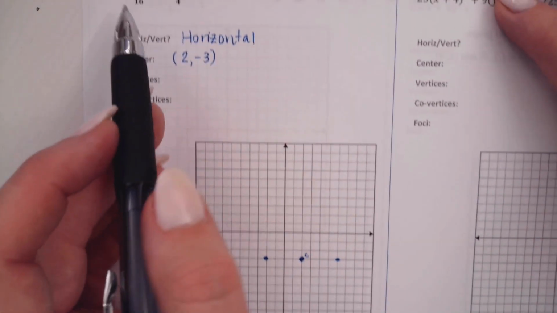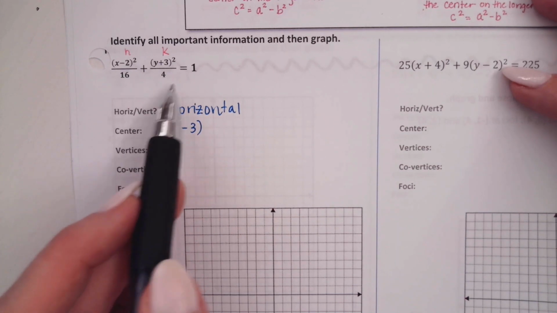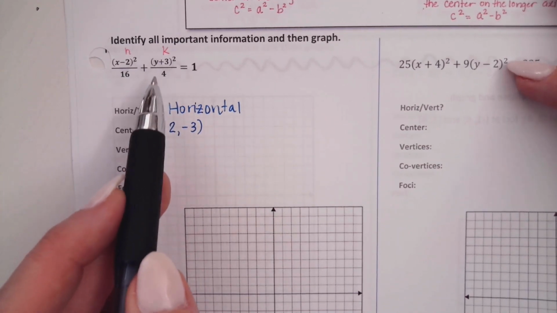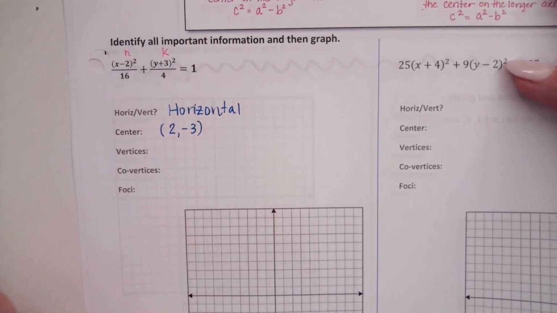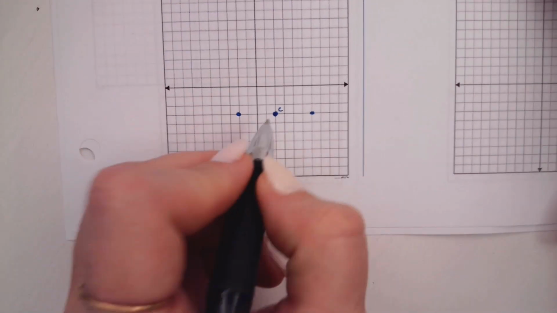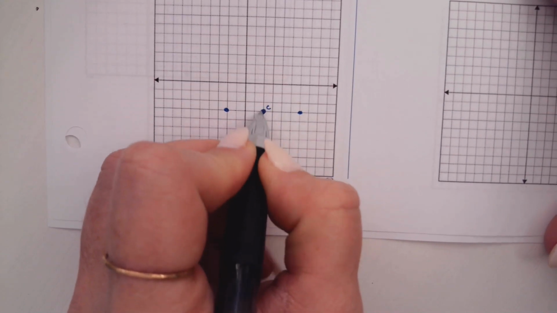Underneath the y term is a 4, but remember this is already squared, so we want to use its square root, which would be 2. So we'll count 2 in the y direction from the center. 2 in the y direction from the center would be 2 up and 2 down.